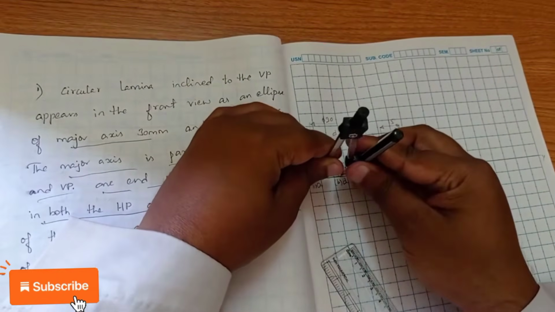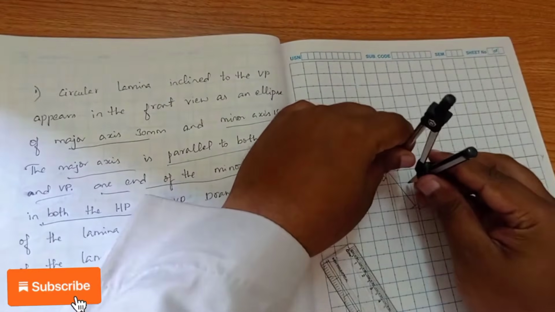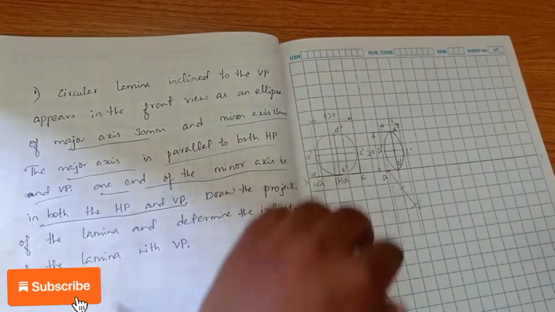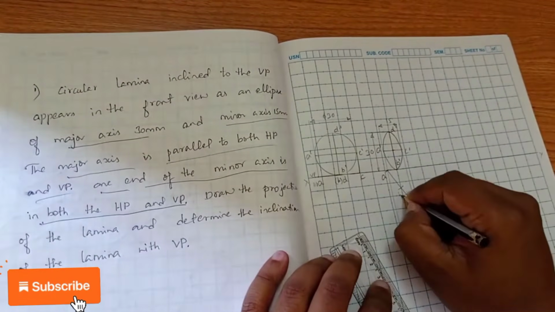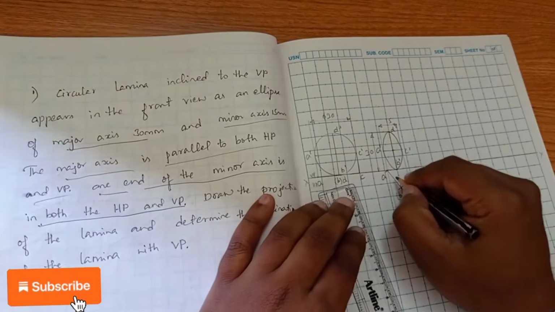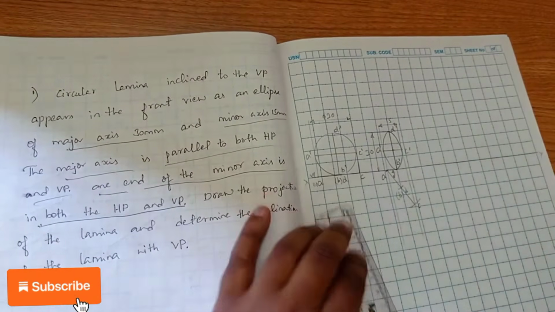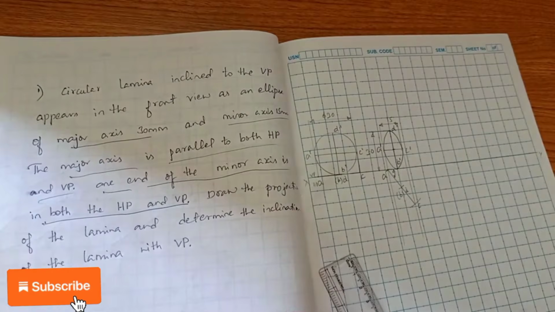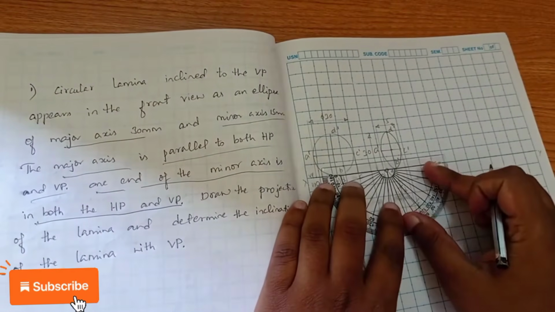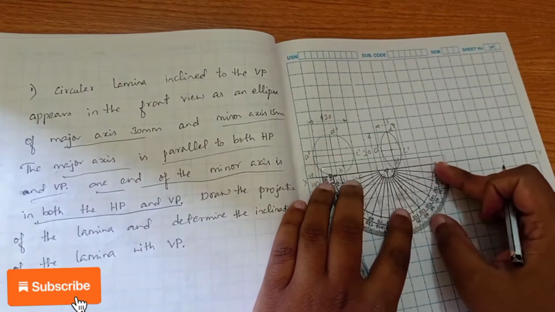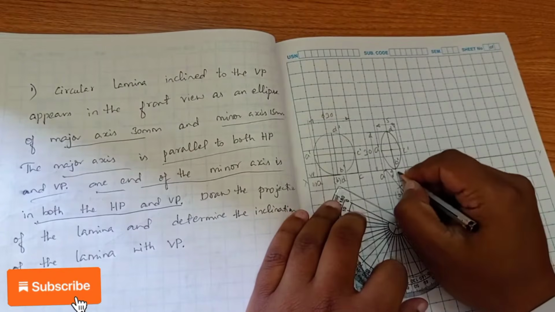From A to B also I'm cutting the arc. Okay, so this is B and D. So we can measure how much angle it is. The angle we get here is around 60 degrees. Okay, 60 degrees we are getting.